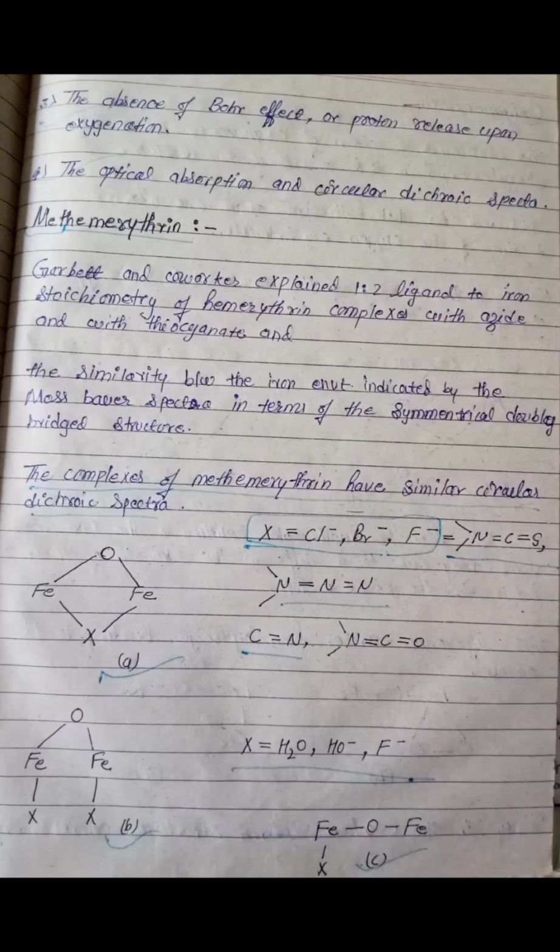Now here it is, methemerythrin. Garbett and co-workers explained the 1:2 ligand to iron stoichiometry of hemerythrin complexes with azide and with thiocyanate, and the similarity between iron environment indicated by the Mossbauer spectra, in terms of the symmetrical double bridged structure.